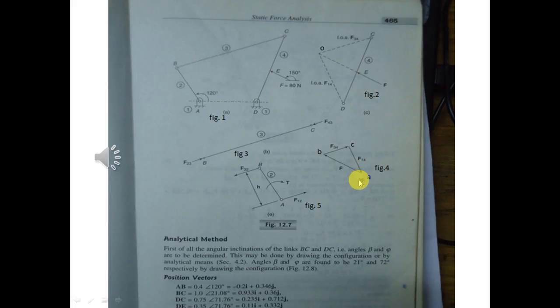Now draw AB parallel to this line of action of F, that is the line of action of force F, and then F34 you join. So for F34 you draw BC parallel to the line of action of F34, and then you extend this, and then F14. Now draw the line of action of F14 here. Draw CA parallel to F14 so that they meet at point C.